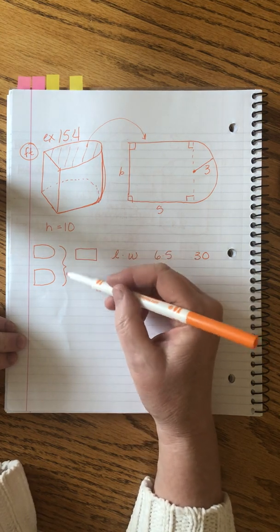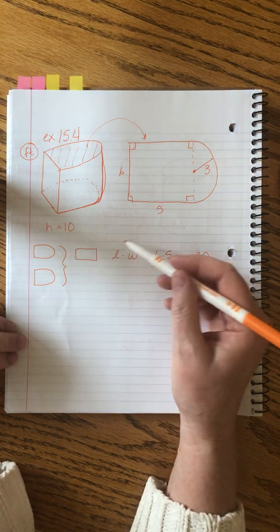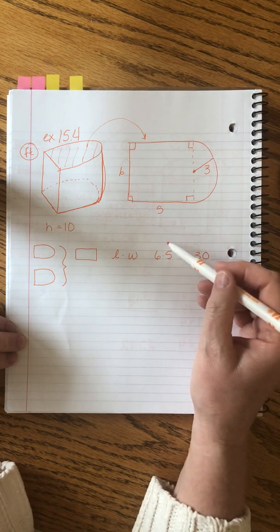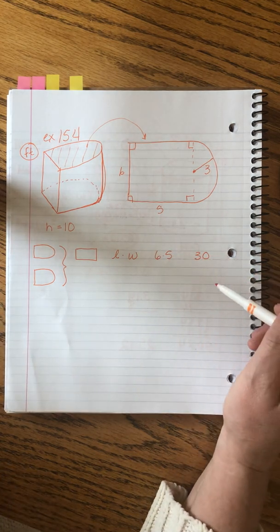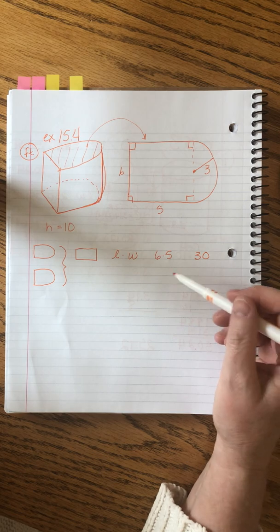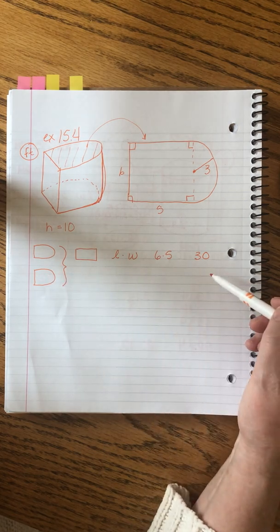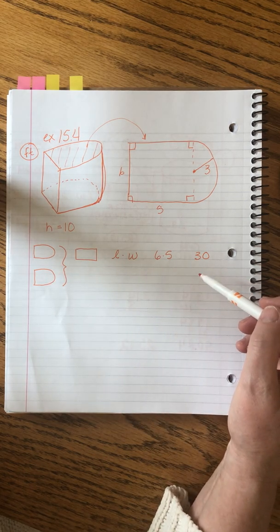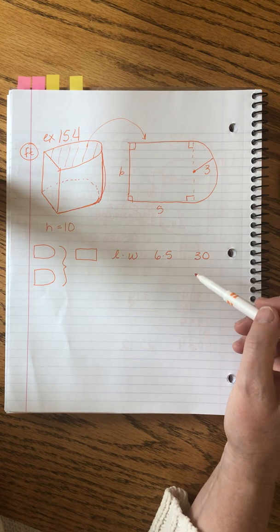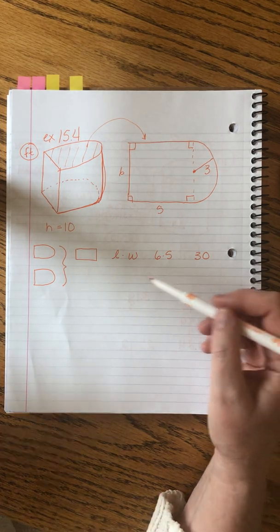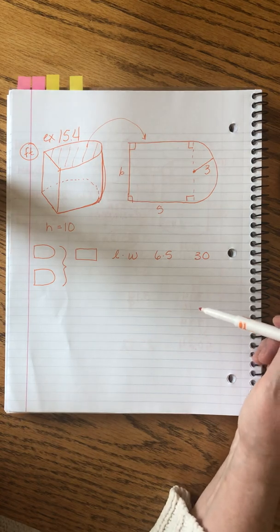I find the formula, I show my calculation, and then I show the answer. That's the basic form I want you to use to organize your work so that it's not just mad scribblings all over the page, which can work too, but it's really hard for someone else to follow. So that's why I like to make these charts.